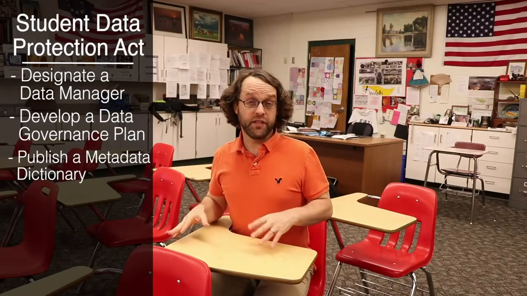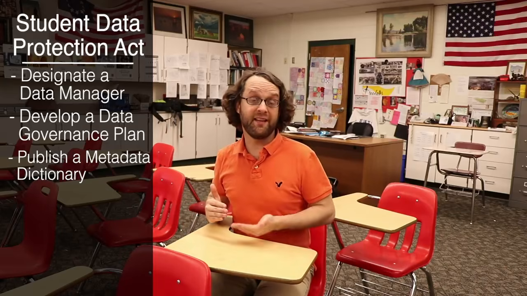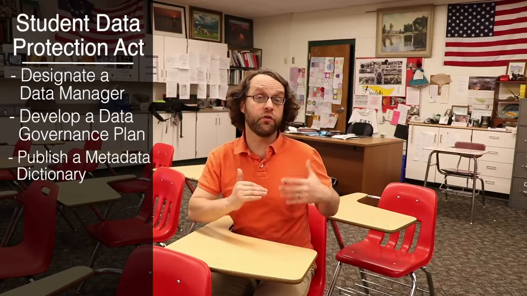It also requires that every LEA publish a Metadata Dictionary, which helps increase transparency. So, this Metadata Dictionary is going to include a list of all the data elements that the LEA collects and shares, and a list of everyone that they share student data with. This includes any websites or apps that you share student PII with. That means that you need to be able to provide your student data manager with a list of all the apps and websites that you're sharing student data with.